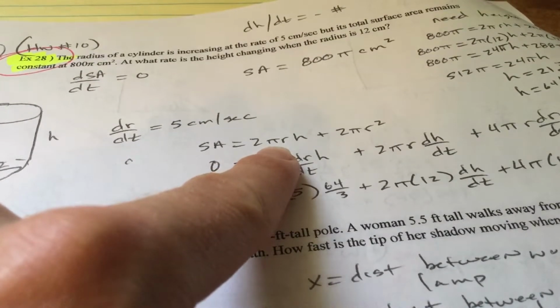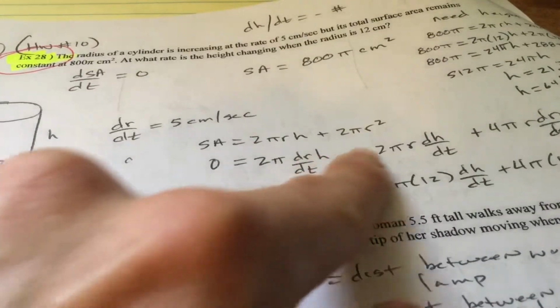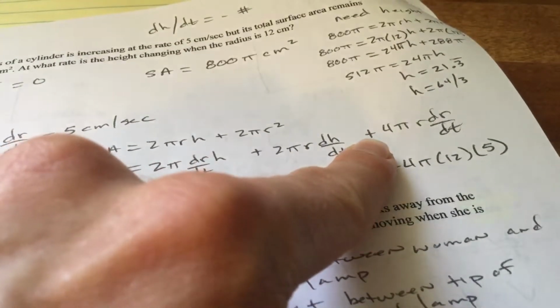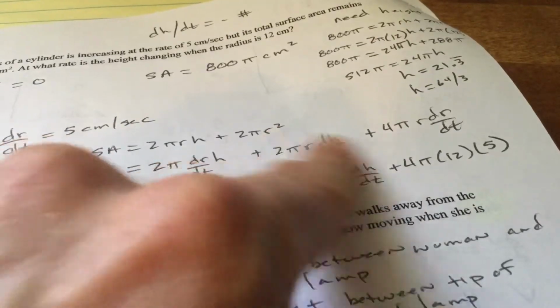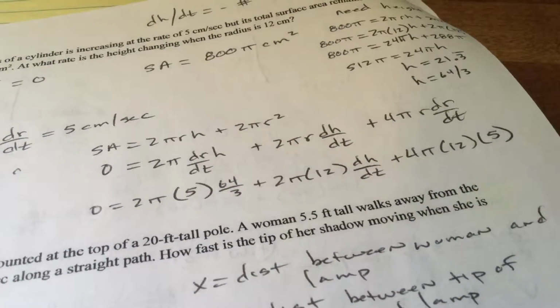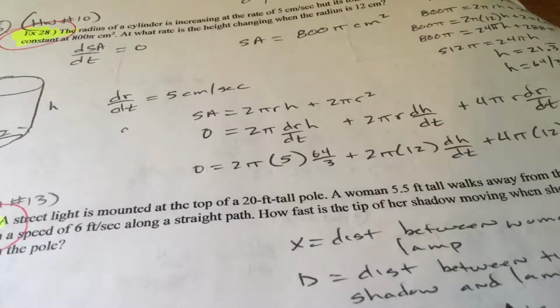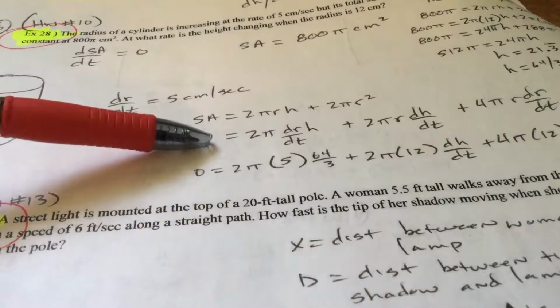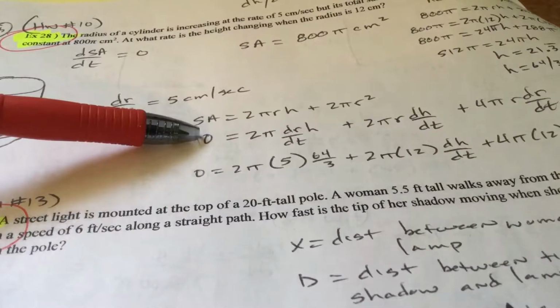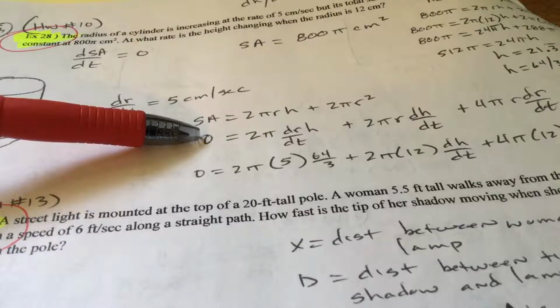Derivative of the first, 2 pi dr dt h, plus derivative of the second, 2 pi r dh dt, plus derivative, with respect to r right there, 4 pi r dr dt. All right, now, why did I put 0 here? Because d SA dt is 0. All right, that's the derivative, that's the rate of change for surface area.